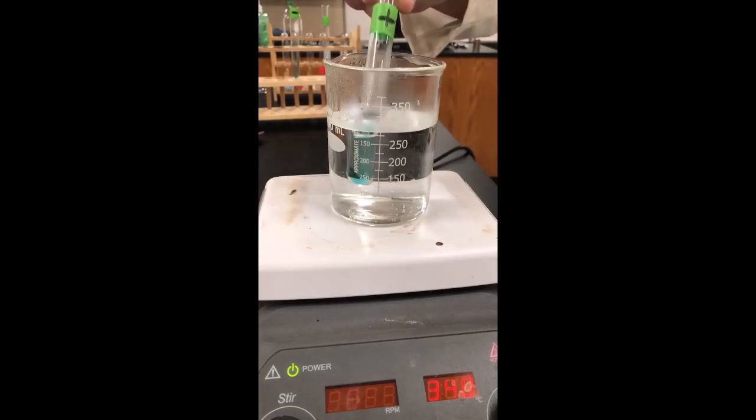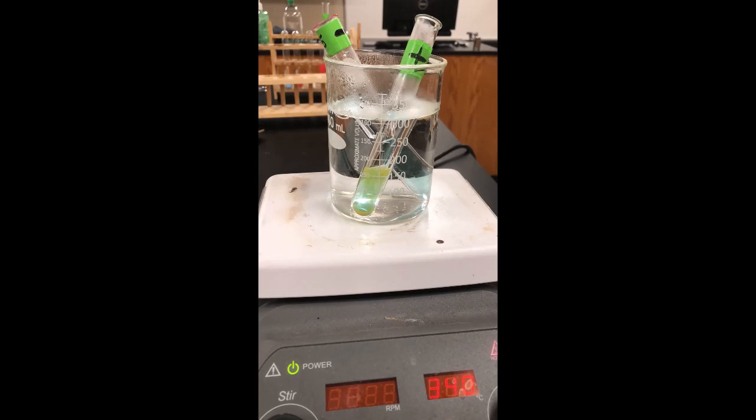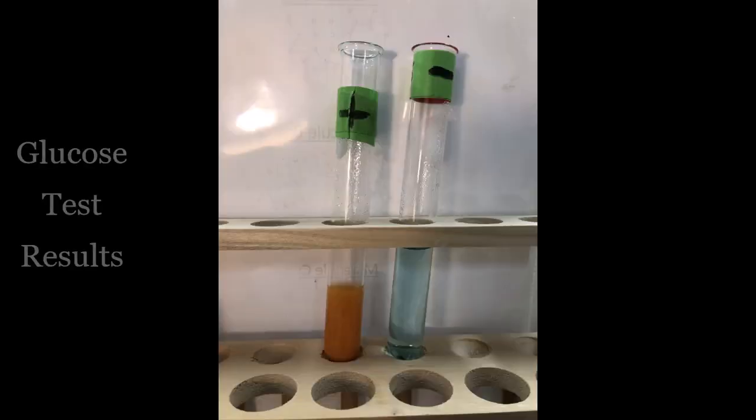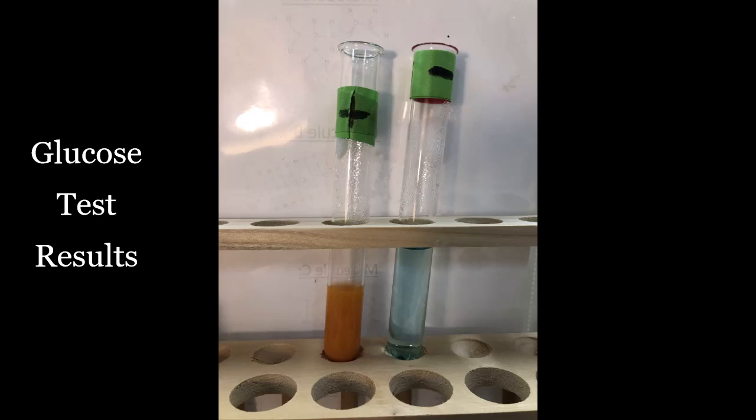For the Benedict test, add 15 drops of Benedict solution into your test tube, then put it in a boiling water bath and wait for a color change. Here you can see that reddish-orange color of a positive test on the left, and on the right we have a negative test, which is the same blue color as the Benedict solution.